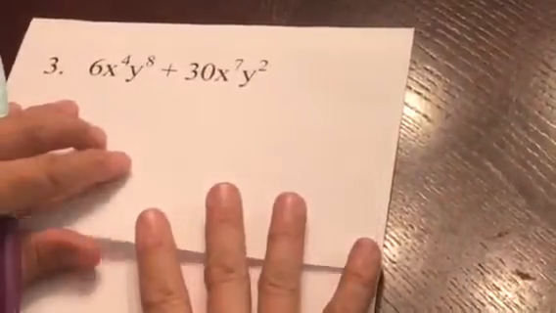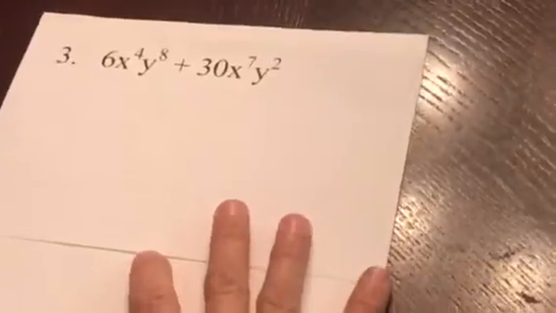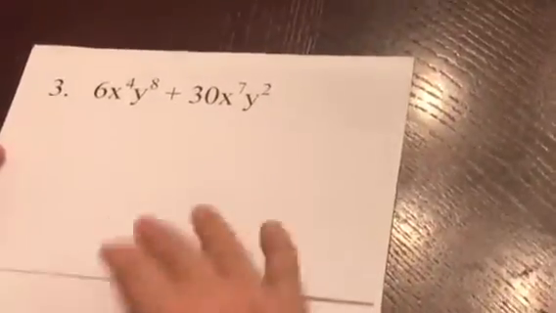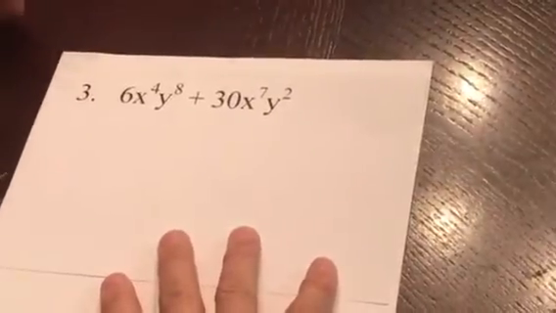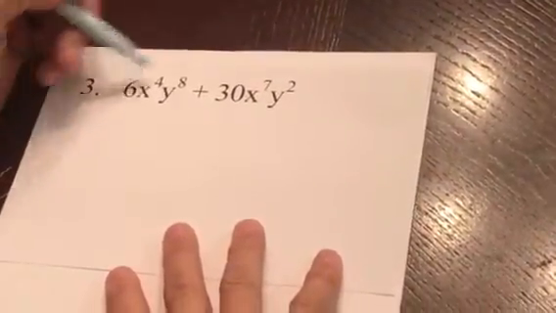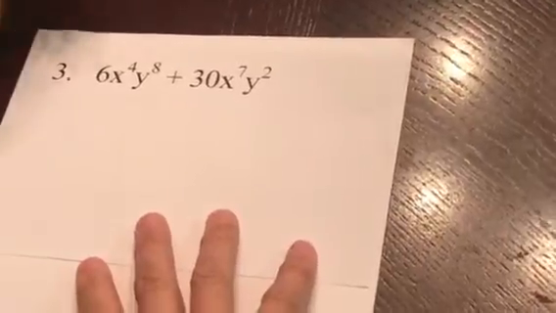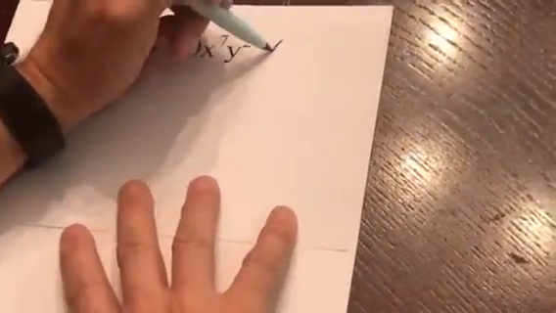Difficulty just because it gives us another letter. We have the Y letter to worry about. But we're going to use the same approach as we did with number 1 and 2. We're still going to start with the numbers that we have in the problem, the 6.